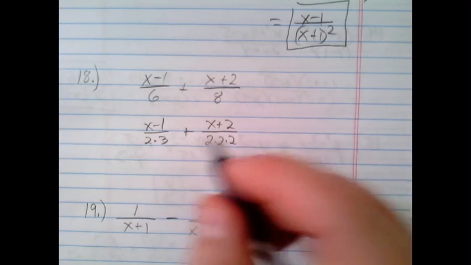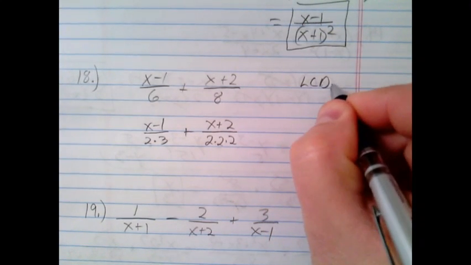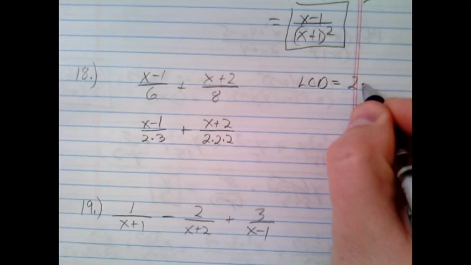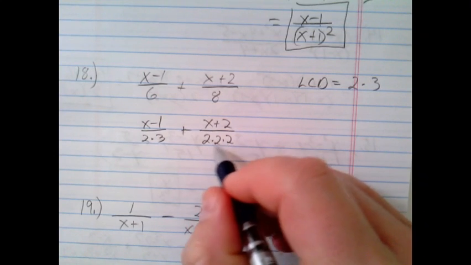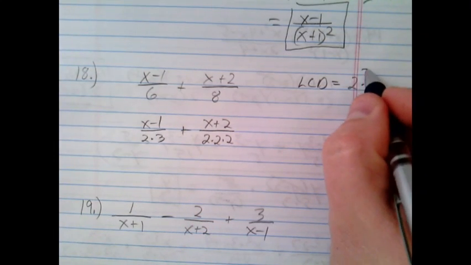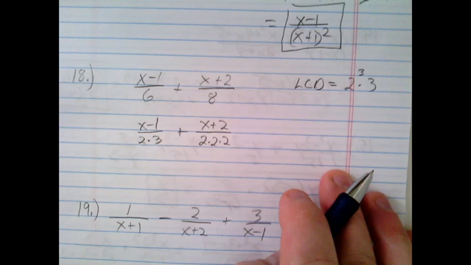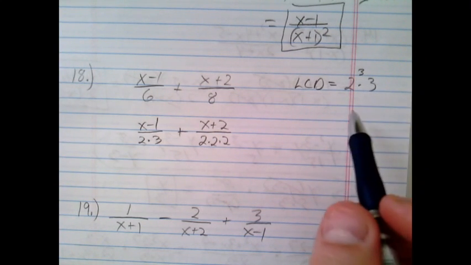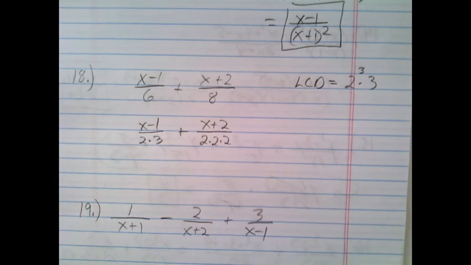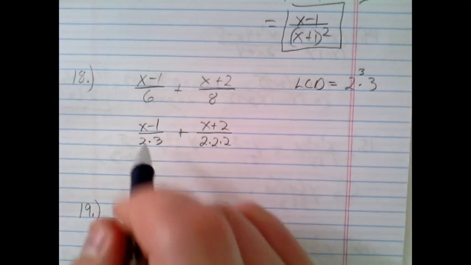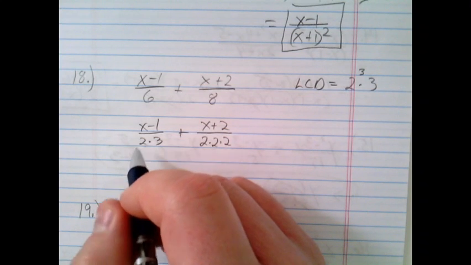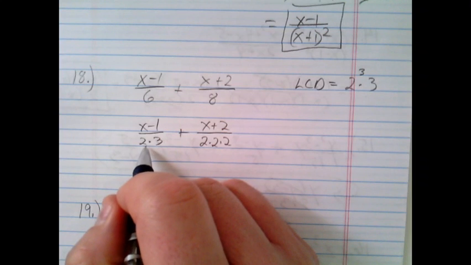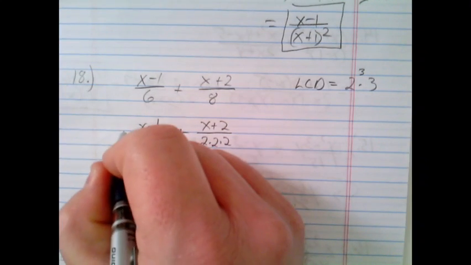Now, if I look at both denominators, I can see that my lowest common denominator would need to have a 2 and a 3, but it would also have to have a total of 3 2's. So let's make that 2 cubed times 3. And of course 2 cubed times 3 is 8 times 3, which is 24. But now I can compare to that LCD and use it to figure out what's missing in each denominator. In the first denominator, I've got a 3, I've got a 2, but I need 2 more factors of 2.